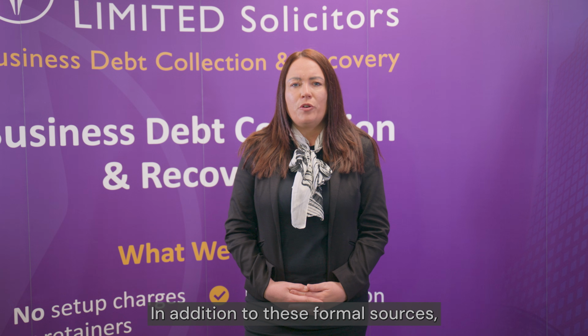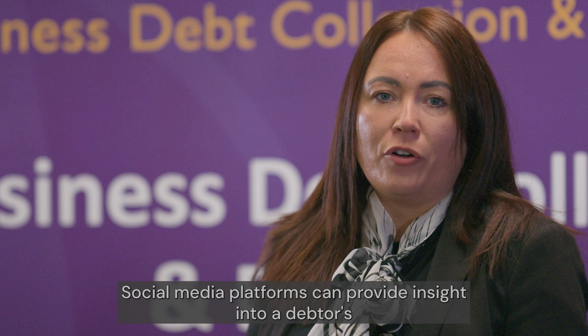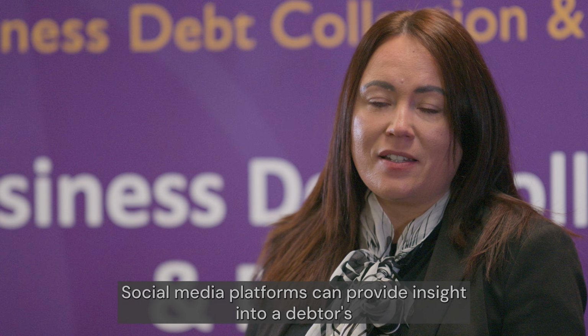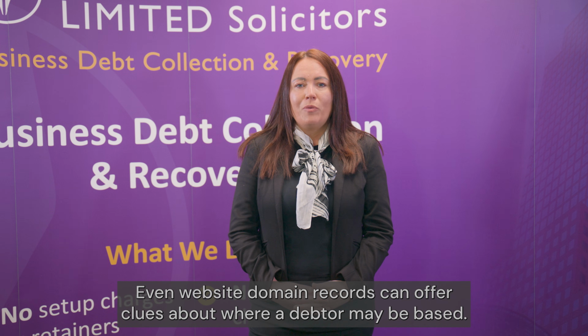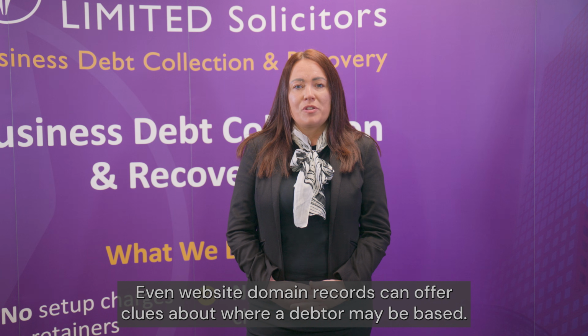In addition to these formal sources, tracing agencies often use a range of digital methods. Social media platforms can provide insight into a debtor's activity, location, and connections. Search engines help uncover digital footprints, while email data can sometimes reveal location information through IP addresses. Even website domain records can offer clues about where a debtor may be based.